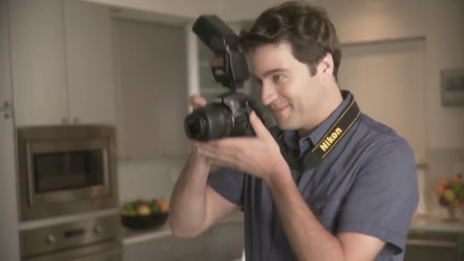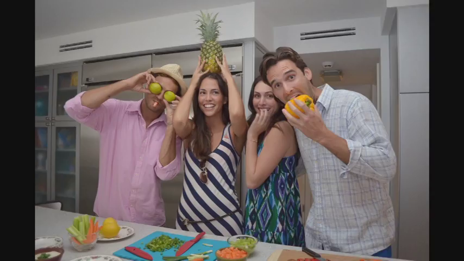But that's not all. The SB700 can also do this. And bounce the light off of a wall, giving my subjects a very flattering side light.